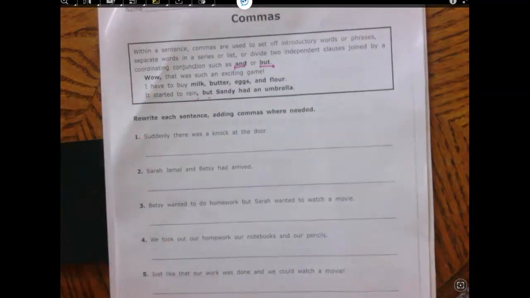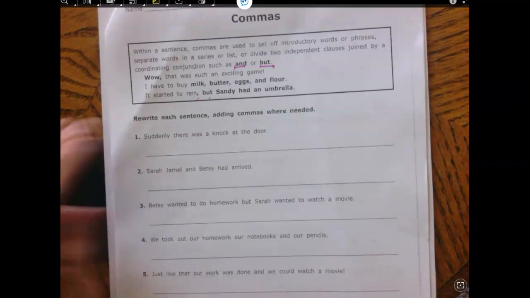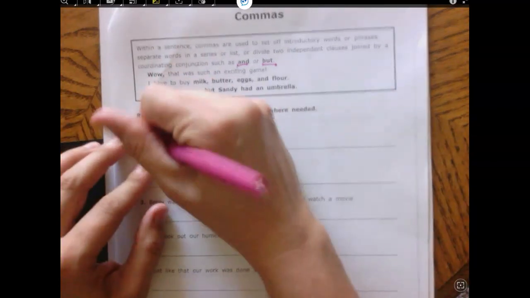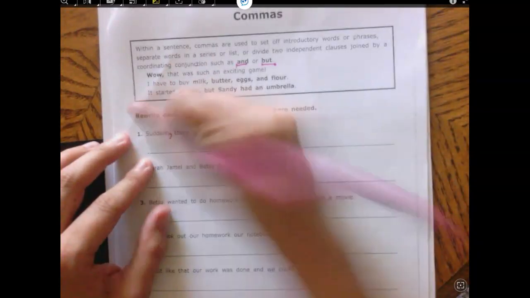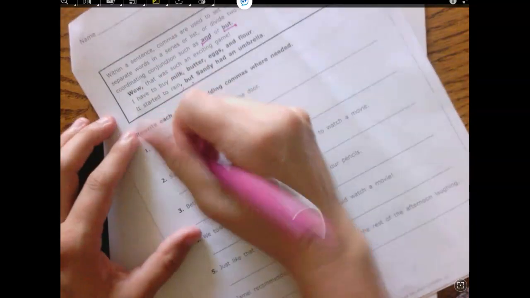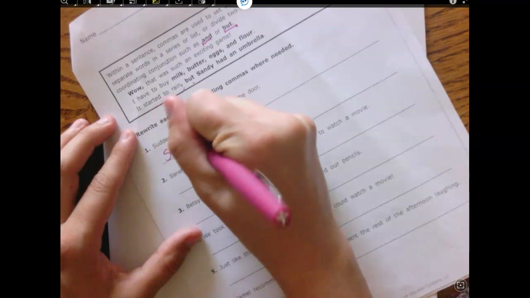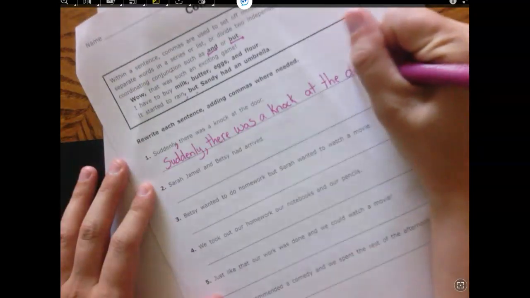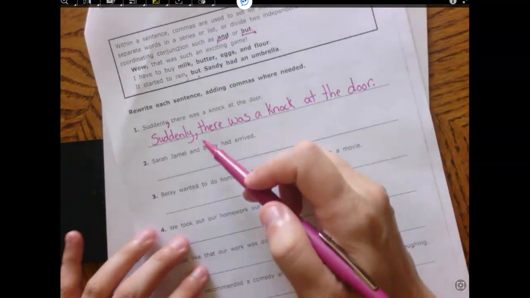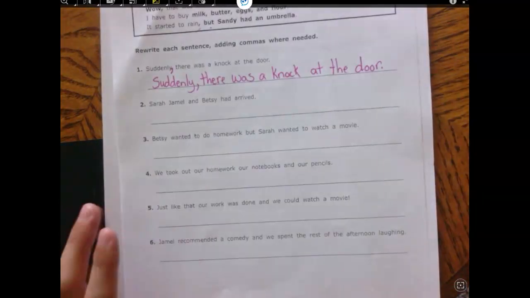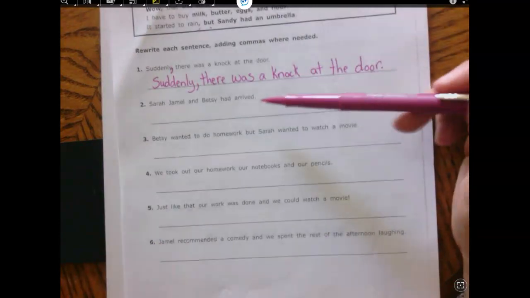All right, let's take a look at this first one. Suddenly, there was a knock at the door. So that one actually has an introductory word in front of it, and the word is suddenly. So you're going to put the comma right behind it, and we're going to rewrite the sentence. Okay, and I rewrote the sentence with the comma right there. Okay, all right, so now read the next one.